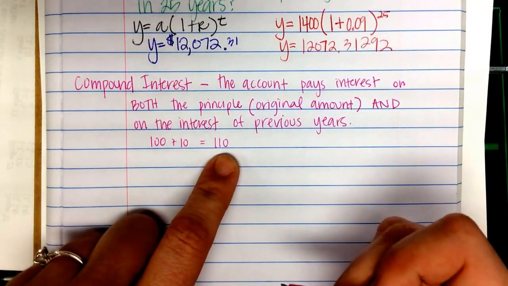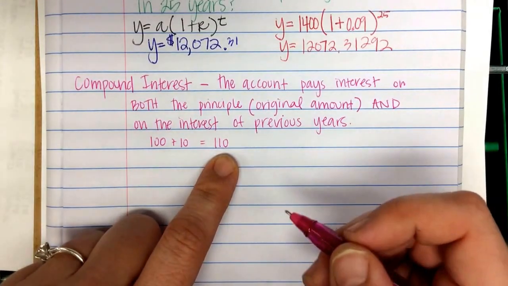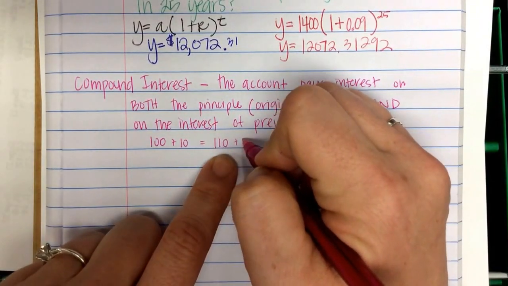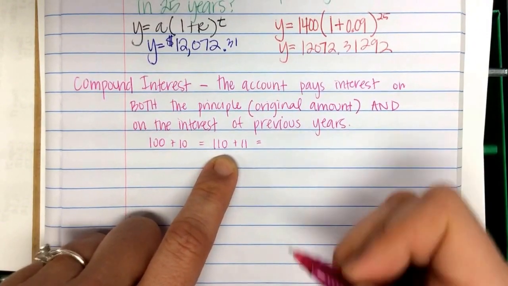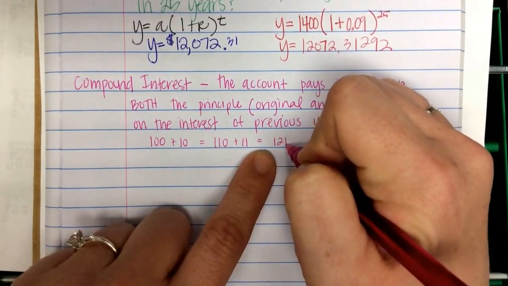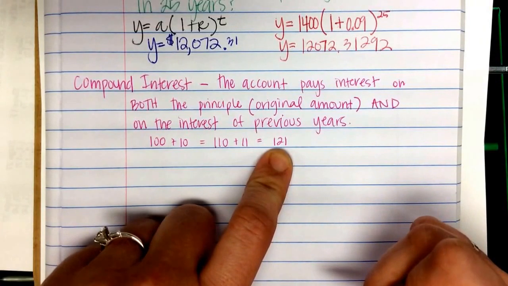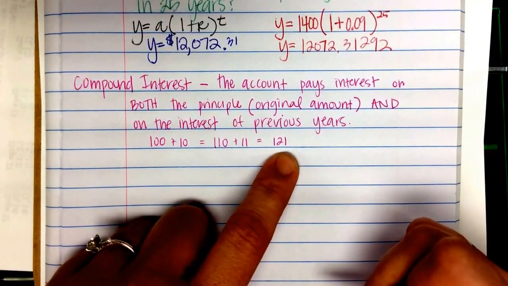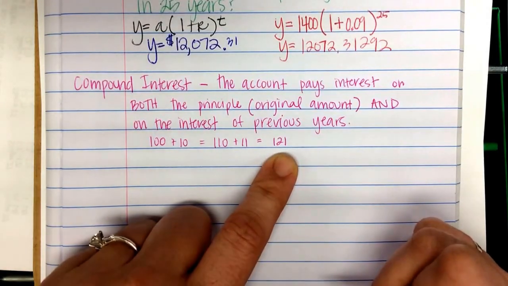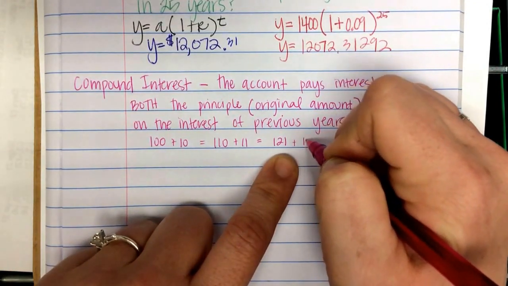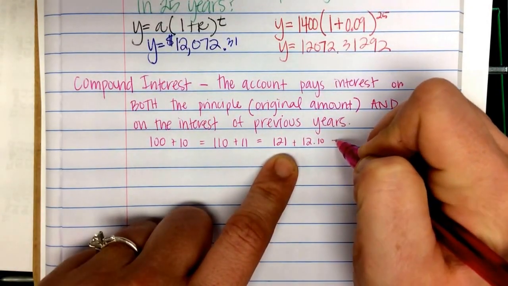I don't get another $10, I get another 10%. And that's $11. Which means the third year I have $121. And then this year, I don't get $10, I get 10% of my new amount. Plus $12.10.